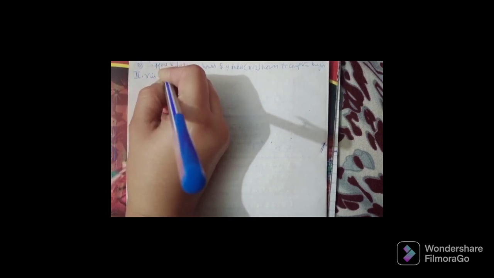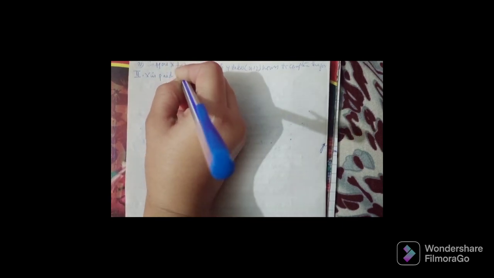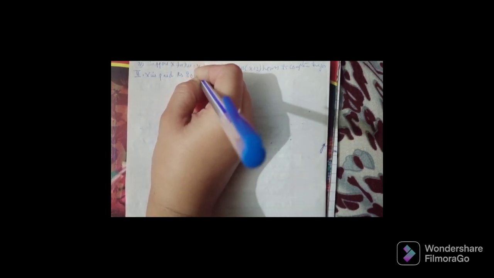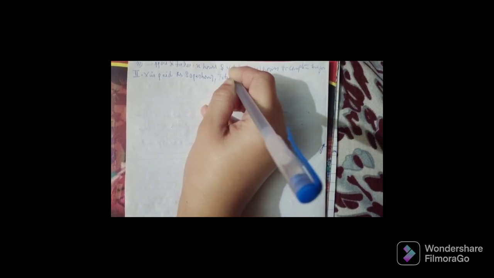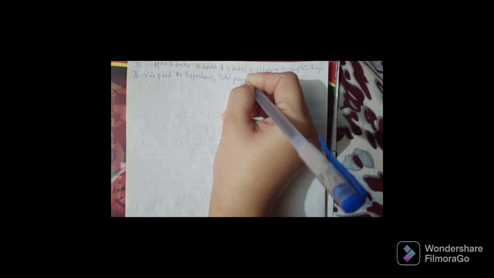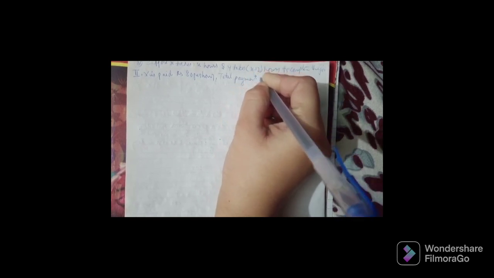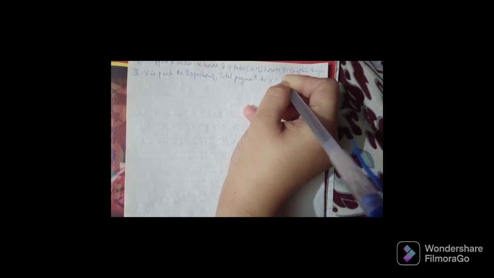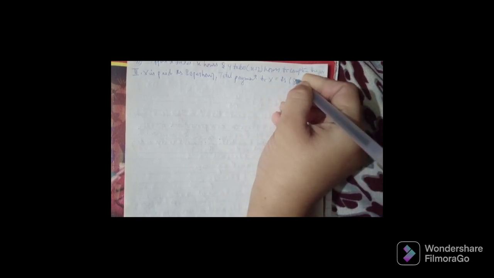Now, the second statement states that X is paid rupees 80 per hour. The total payment to X equals rupees 80x.